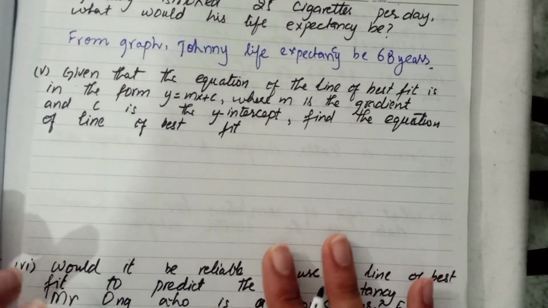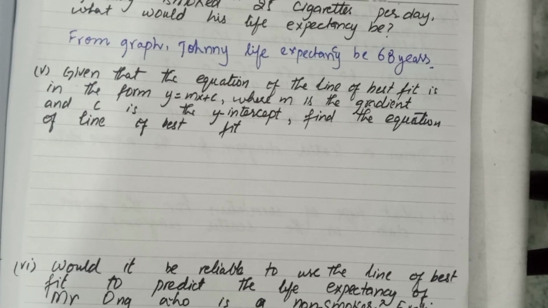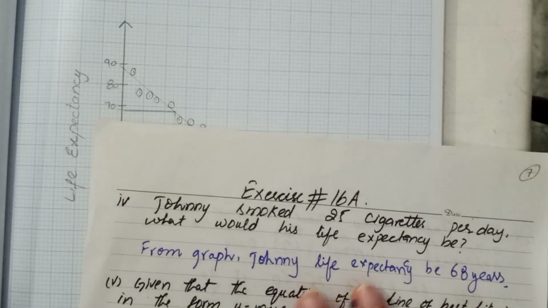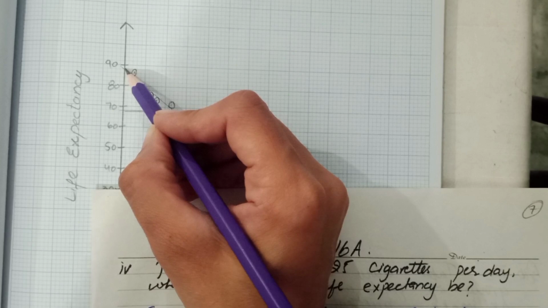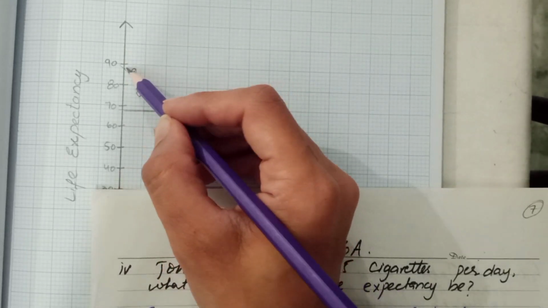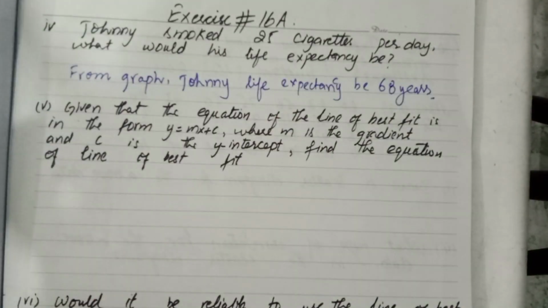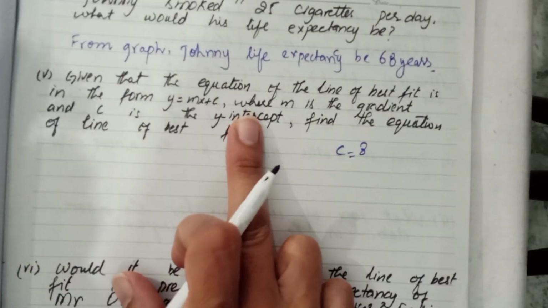Now students, fifth part, given that the equation of a line of best fit is in the form of y is equal to mx plus c, where m is the gradient and c is the y-intercept. Find the equation of the line of best fit. Now we have to find the equation of the line, and for this we have to find the y-intercept. The y-intercept is very clear from the graph where the line cuts the y-axis, and this is 88. Now c is equal to 88. Now we have to find the gradient m.